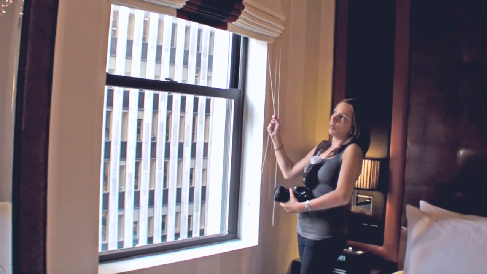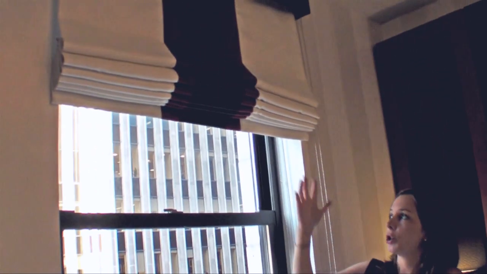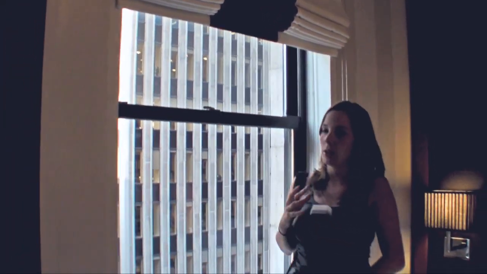In this case, the shades are really pretty and decorative, so I do want to leave them showing a little bit because I think it's only fair to the hotel to see them in the photos. So I am going to leave them partially down, but we still have a lot of nice sunlight coming in.